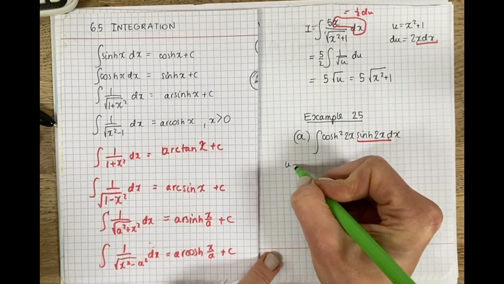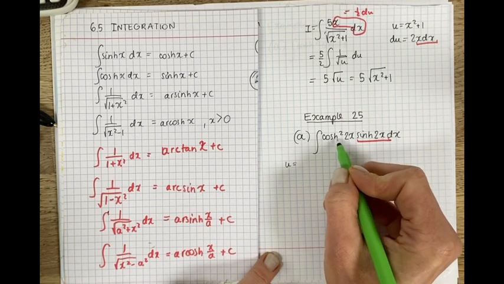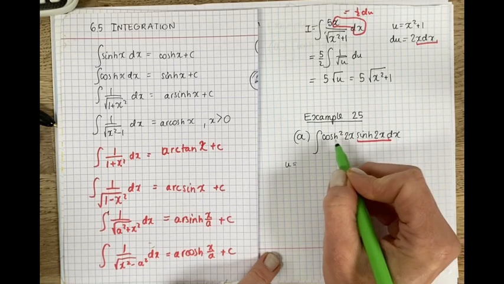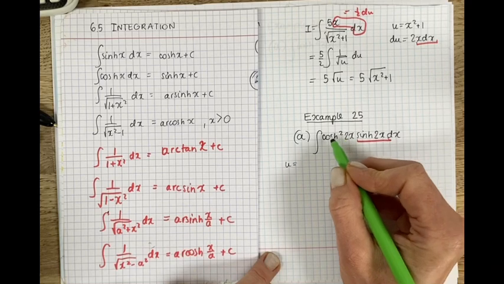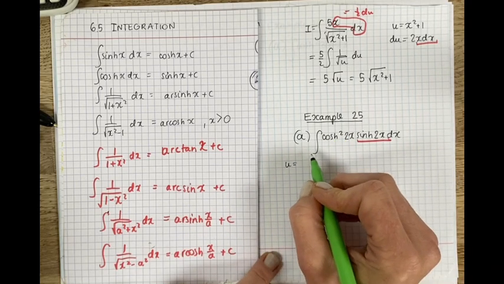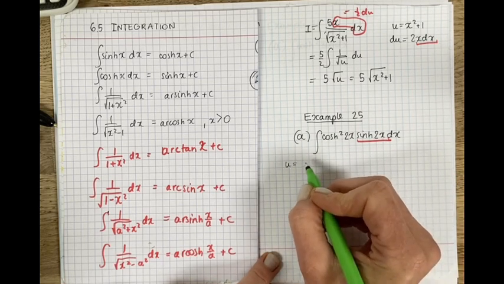Make sure that you don't mess up the amount, because cosh 2x differentiates to 2 sinh 2x, but you've got only 1, so you've got a half of that derivative, so you could adjust the amount. So I'm guessing it's going to be a half of whatever.